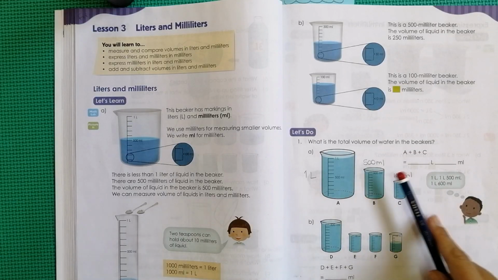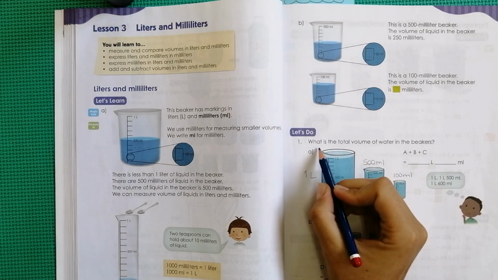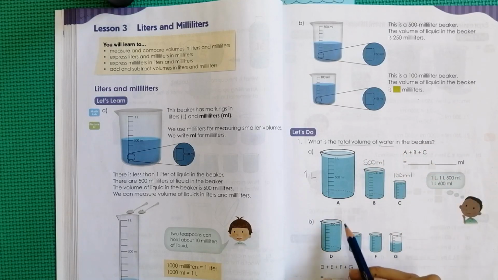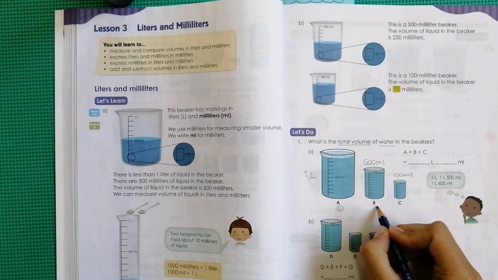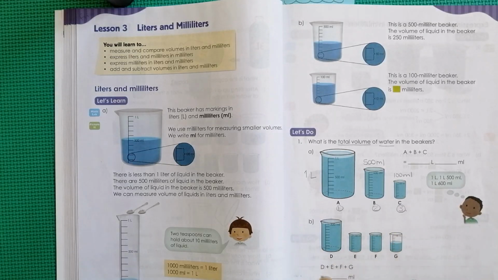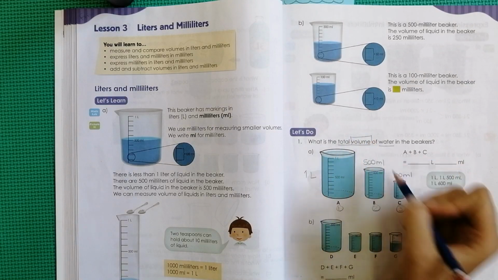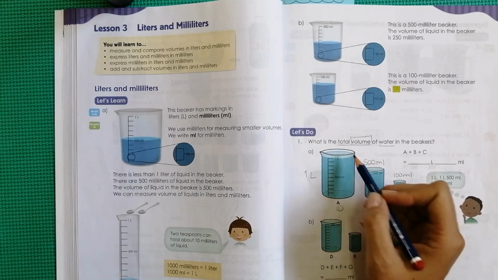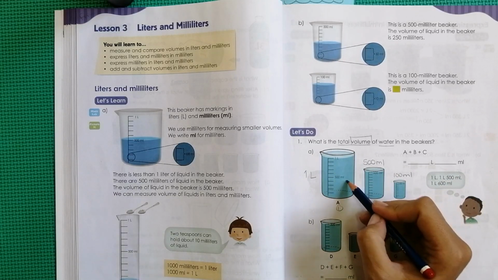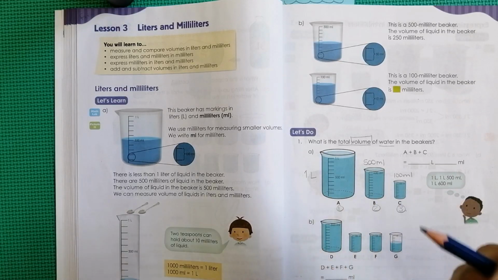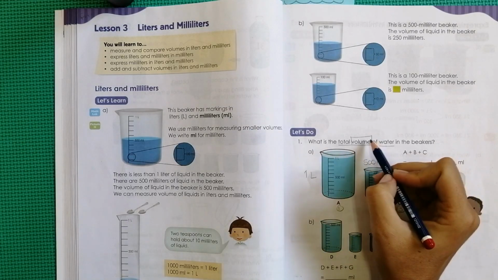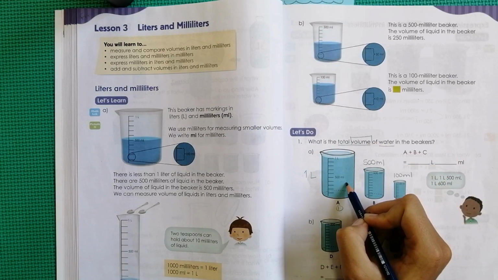Okay, now we're going to look at this example. It says, what is the total volume of water in the beakers? There are 1, 2, 3 beakers, and they want to know what they are all together. So let's first have a reminder of what volume is. Remember, volume is the amount of water, or the amount of liquid inside of a container, the amount of space the liquid takes up. Okay? That is what the volume is. So the amount of water is what we are trying to find out.